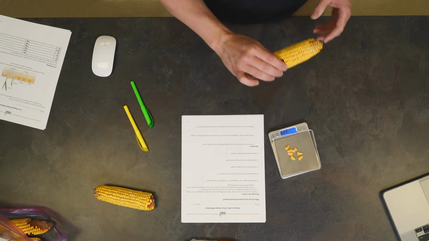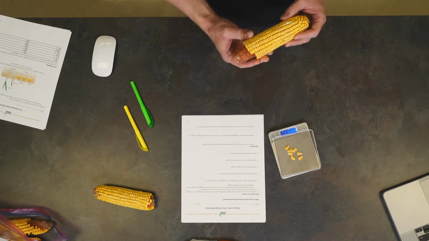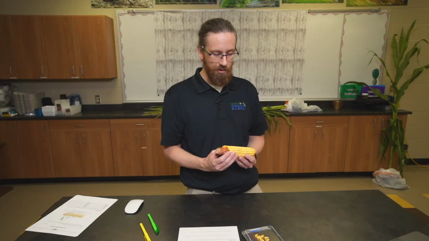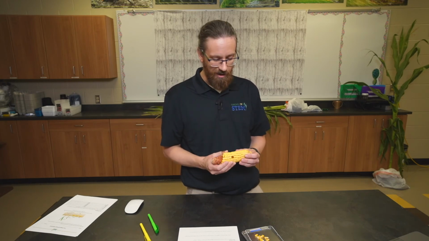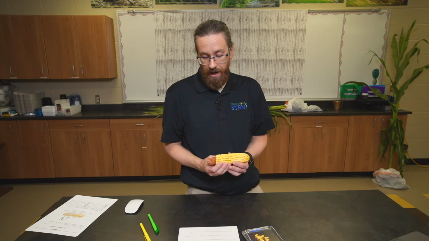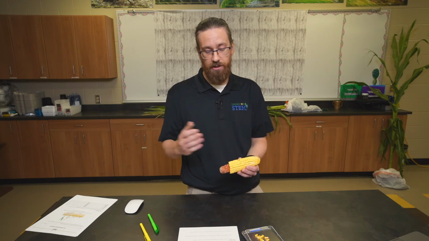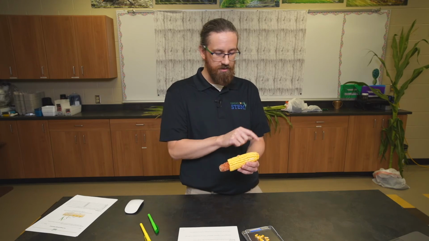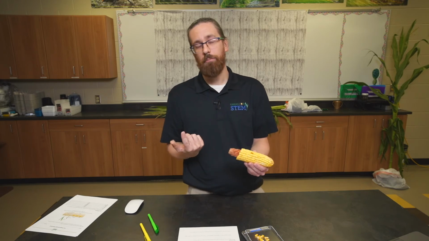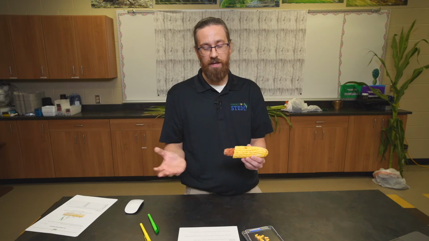And sometimes students really like those repetitive tasks. You'll have some kid that will probably go through and count every kernel on their ear of corn. Or you can have one kid count all the kernels, and you can have another kid try to estimate the number of kernels, where they count the number of kernels in one row, multiply that by the number of rows of the ear of corn, and see how close they get by that kind of estimating math right there.